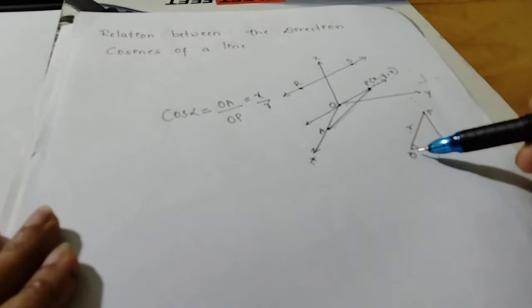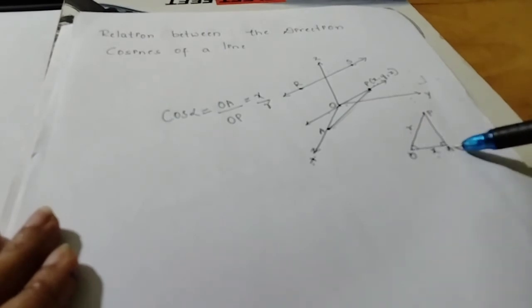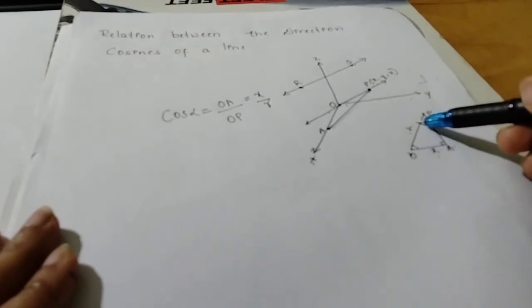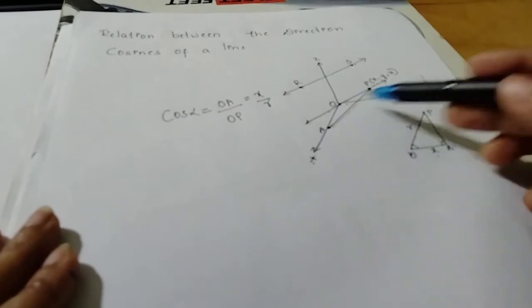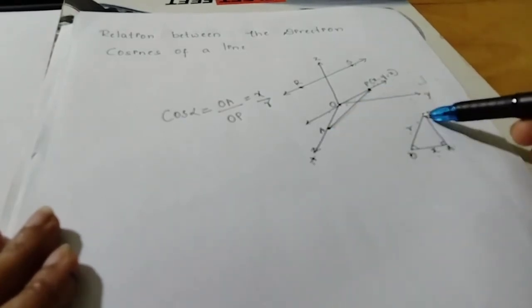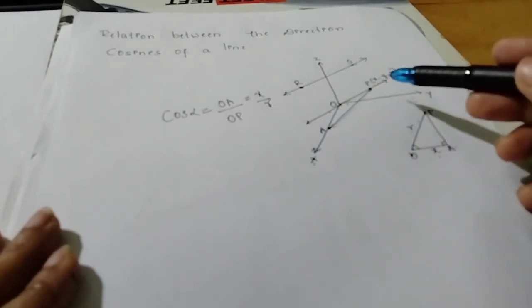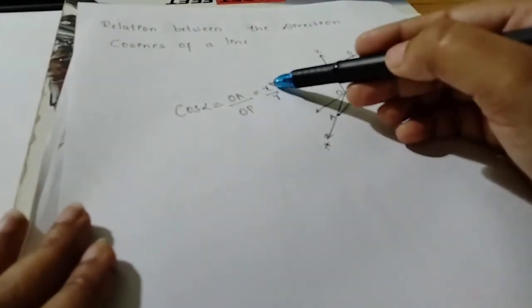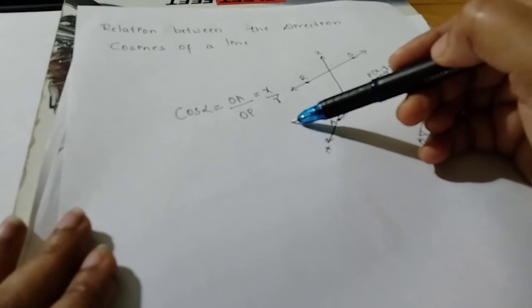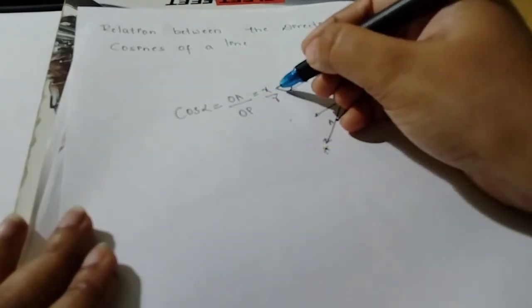You can see here, what is the adjacent side? OA. What is the hypotenuse? OP. So OA divided by OP. This is x divided by r.